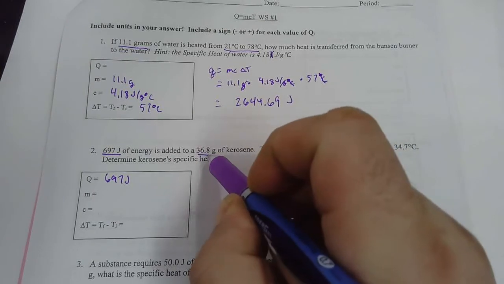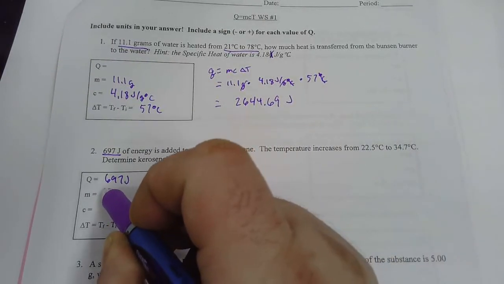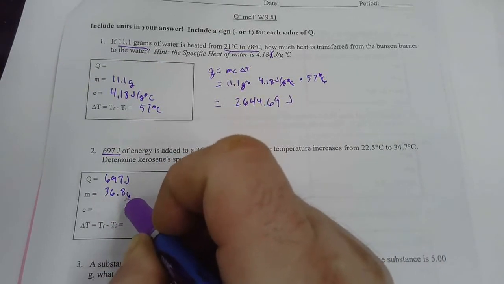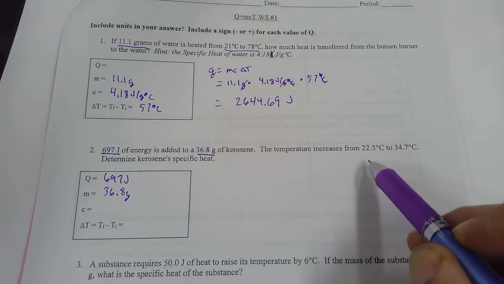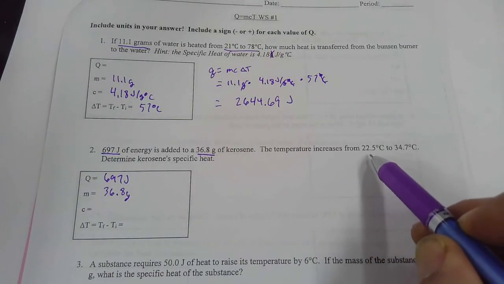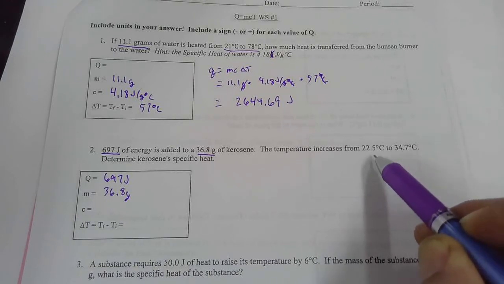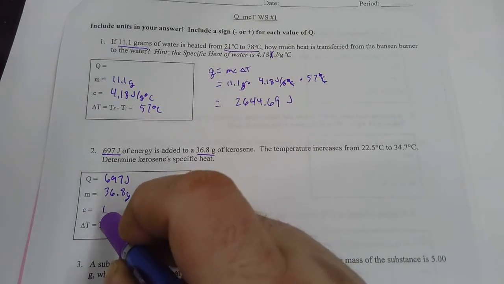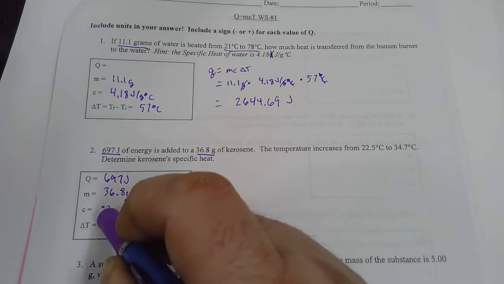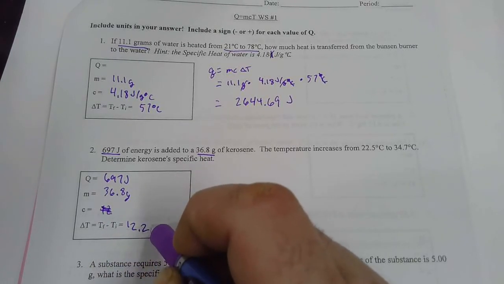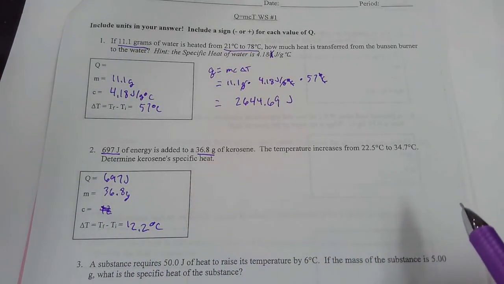So in this case here, we have a mass of 36.8 grams. And we have a temperature change. It's increasing from 22.5 to 34.7. So 34.7 minus 22.5 is going to be 12. Oh, I put that in the wrong spot. Sorry. 12.2 degrees Celsius. So I'm looking for C.